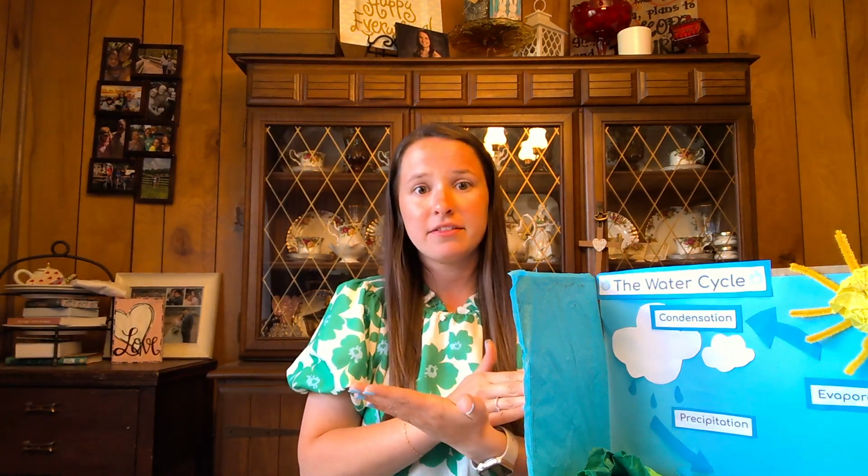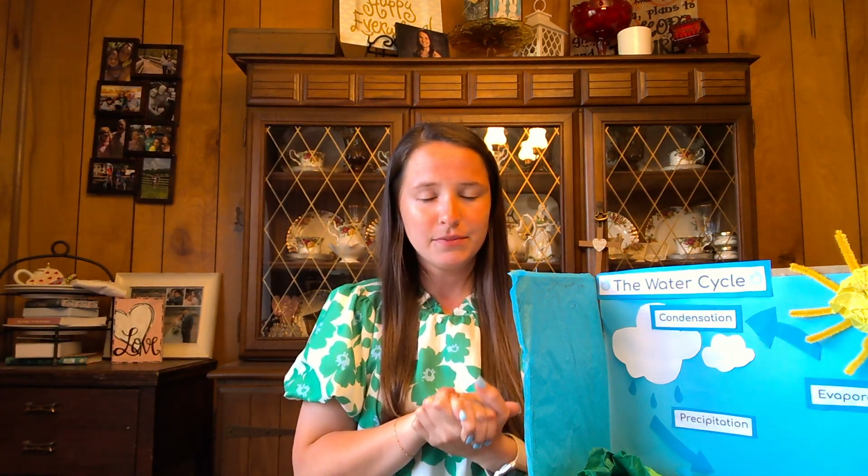So for my project, you can see the different things that I used. But I will have multiple different things that they can use, and even with them writing on their labels, that's personable. And before we even start making the model, students will be handed a sheet of paper and they will draw out the different parts of the water cycle. So that way I can check over it and we can make sure that before we start gluing, before we start putting everything together, we have everything situated, everything the way it needs to be.